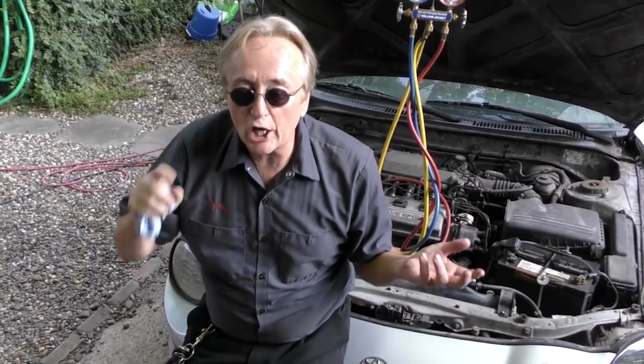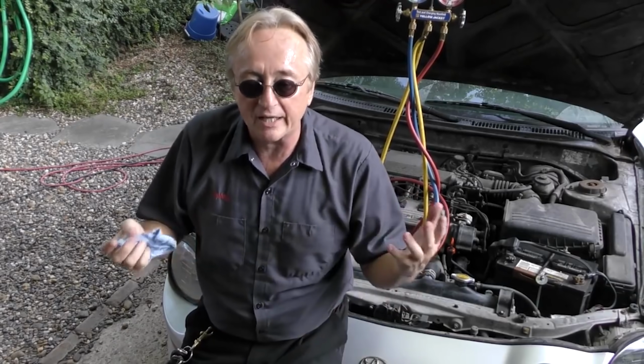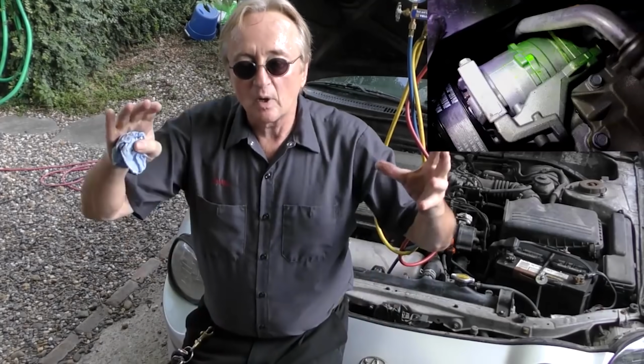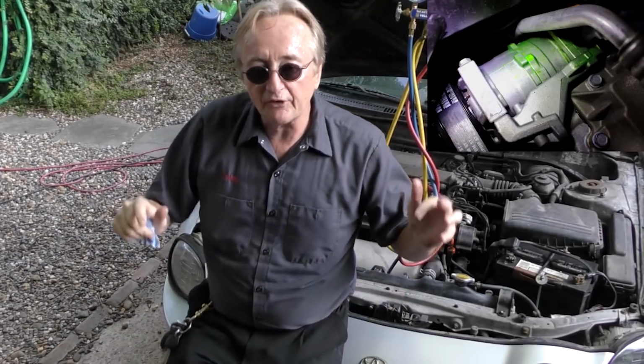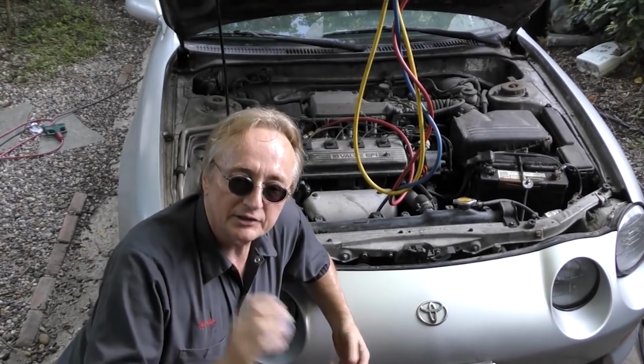Now in the case of Toyotas, it's often a very slow leak. I mean, I've only had to add refrigerant to this thing once in 26 years. So it's a very slow leak. But when it leaks out enough, it will affect the performance of your air conditioner. And if you understand how air conditioners work, it's totally logical.